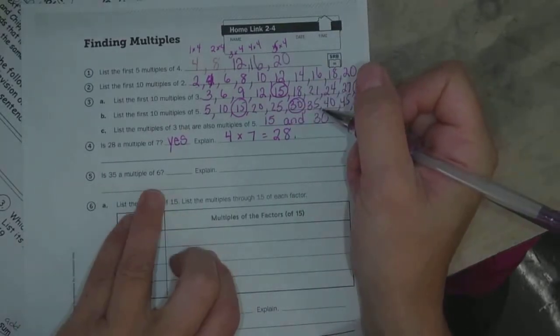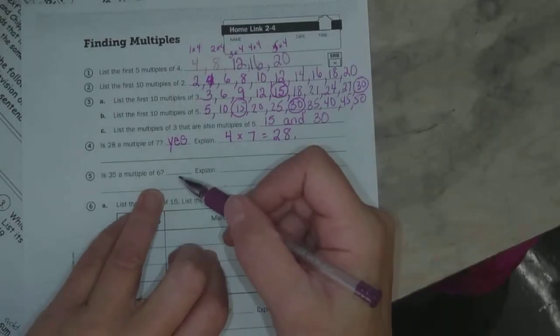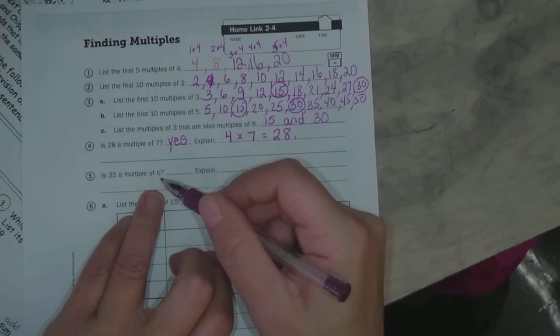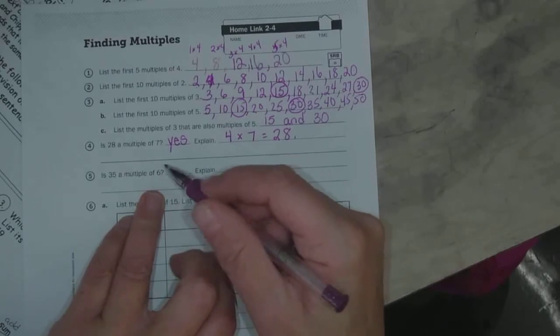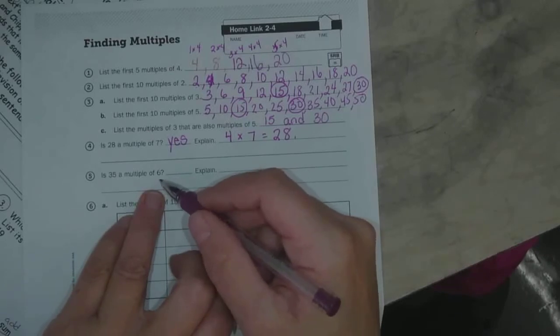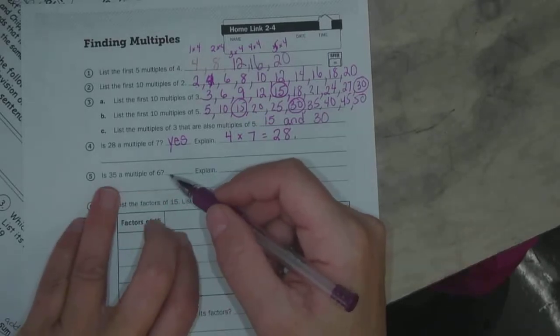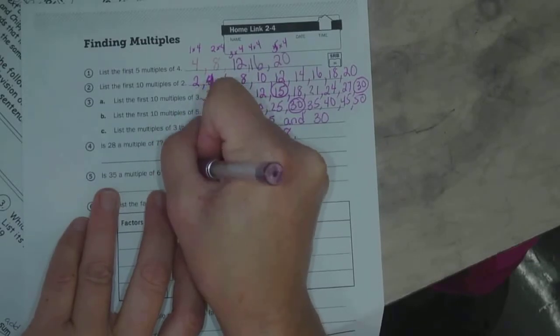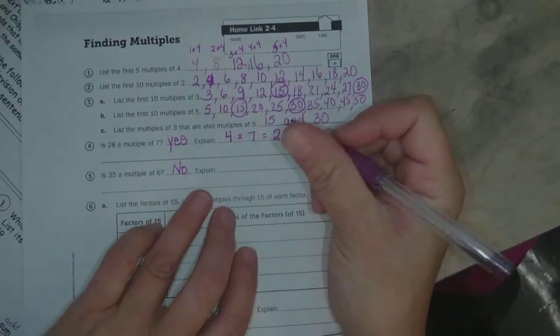Is 35 a multiple of 6? So if you look at the 6's on your multiplication chart, you'll see 30, because 6 times 5 is 30, and you'll see 36, because 6 times 6 is 36, but you're not going to see 35. So, no, 35 is not a multiple of 6.